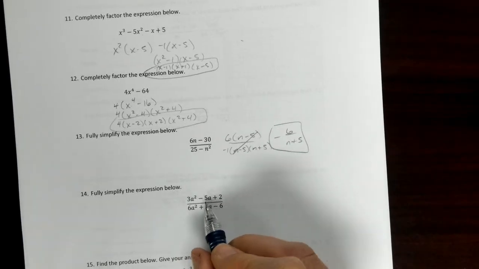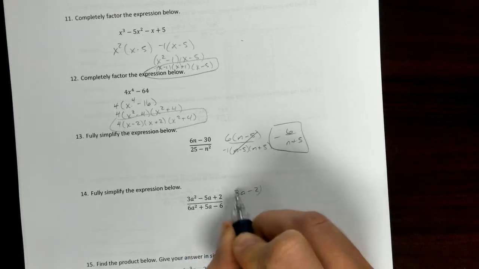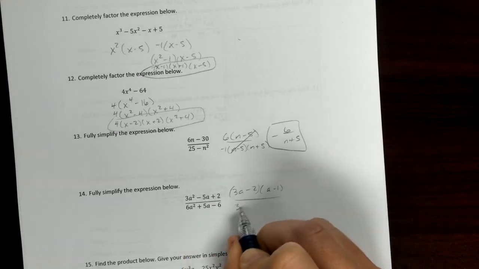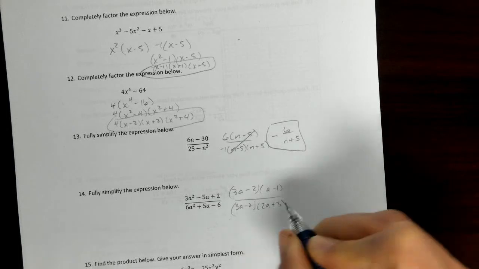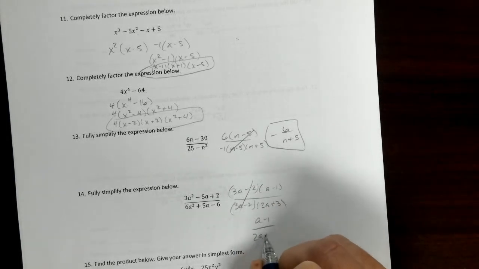Here we want to simplify this. So the top factors into 3a minus 2, a minus 1. The bottom factors into 3a minus 2, 2a plus 3. So the 3a minus 2's cancel out. So we've got a minus 1 on the top, 2a plus 3 on the bottom.